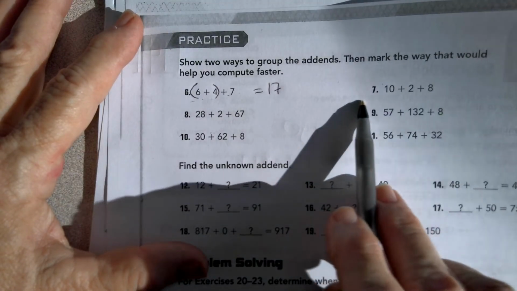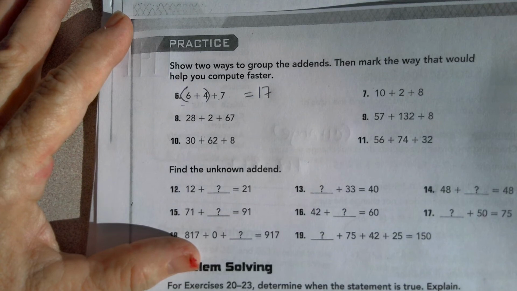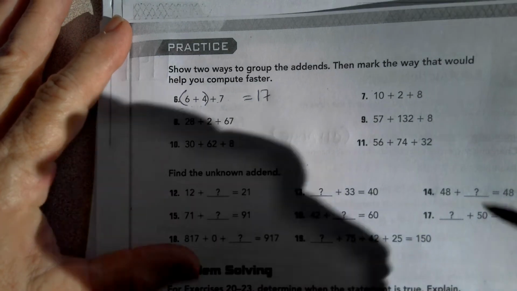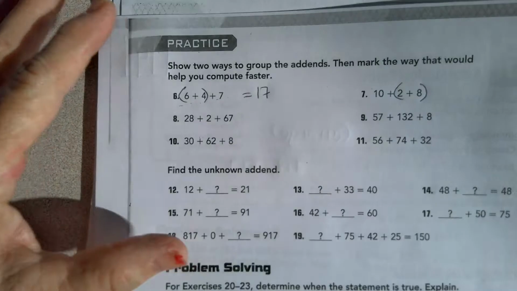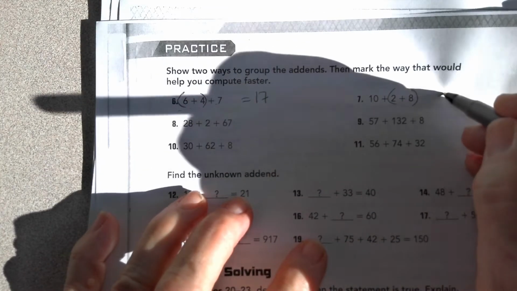Which numbers would be easier on number 7? 2 plus 8. 2 plus 8 would be easier because that adds up to what? 10. What's your final answer? 20. 10 plus 10 is 20.